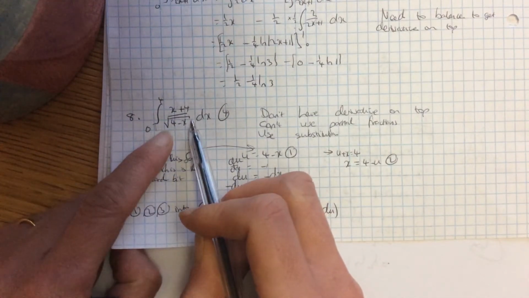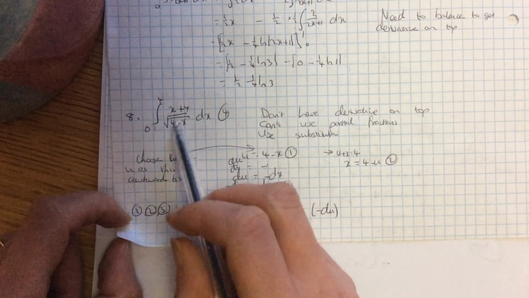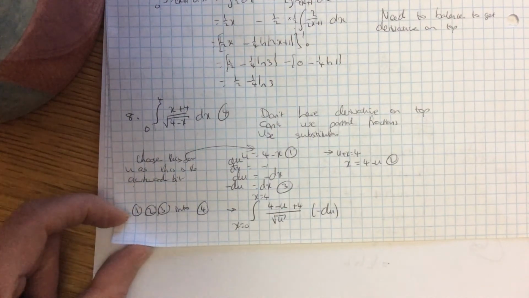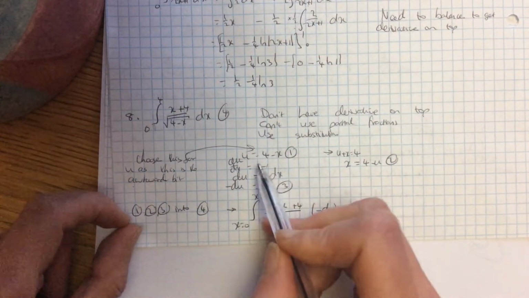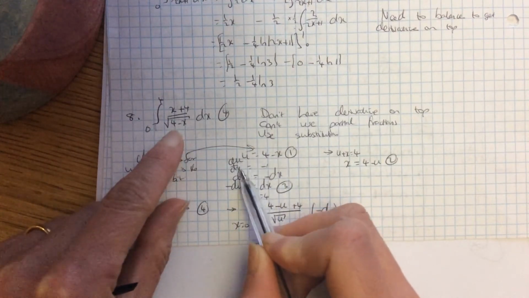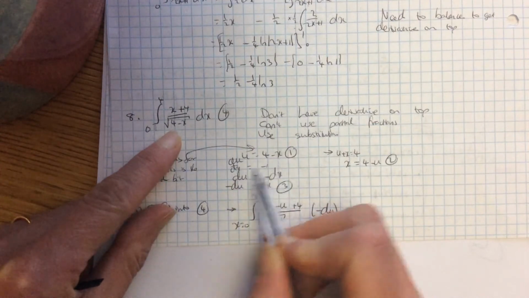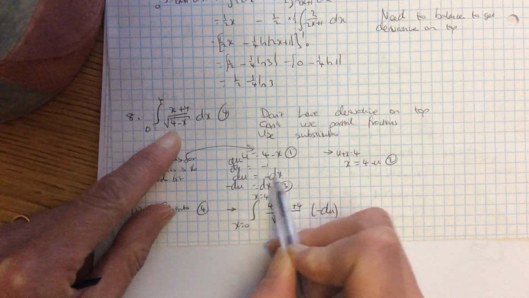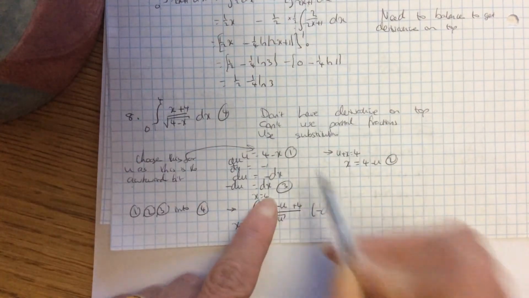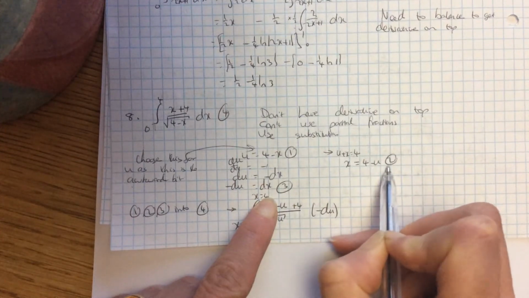This is a bracket. Do I have the derivative? No. It's not partial fractions. So whenever I'm completely and utterly stuck, I look at substitution. u is the awkward bit, so 4 minus x. Do du by dx, so it's differentiating, du by dx gets minus 1. Bring this across, so du is minus dx, so dx is minus du. Rearrange this to get x equals, so x equals 4 minus u.